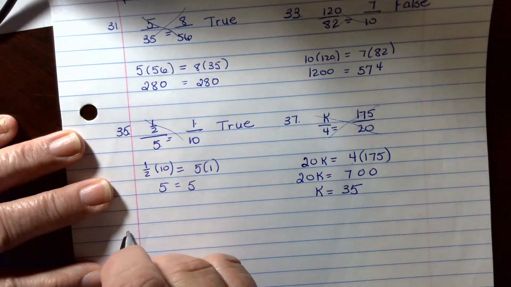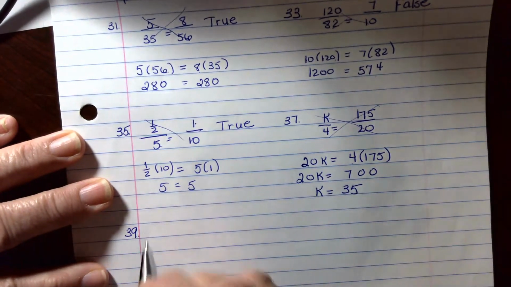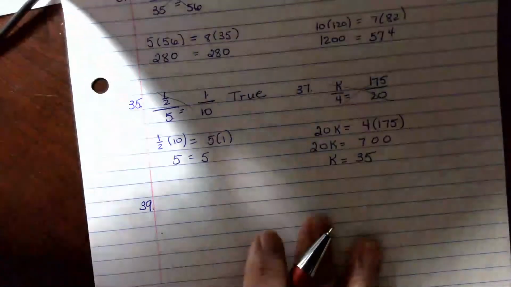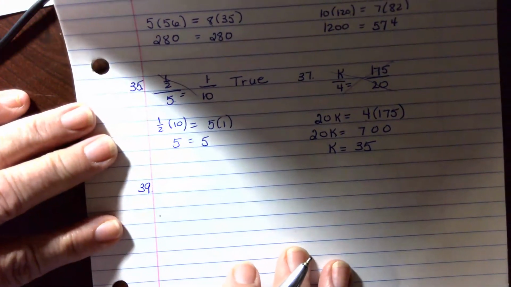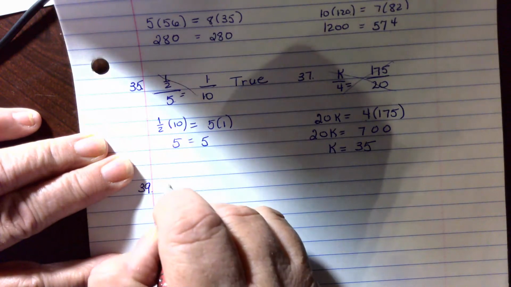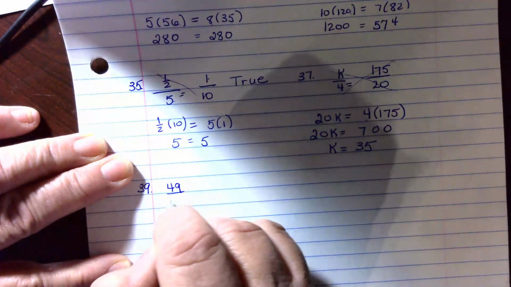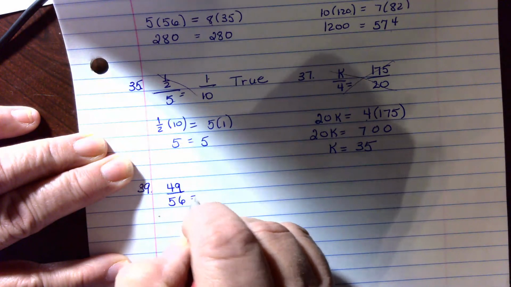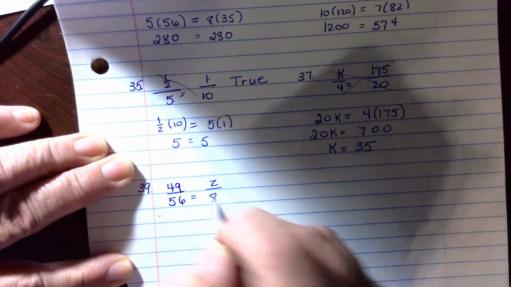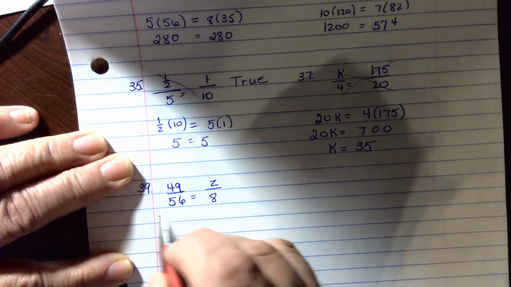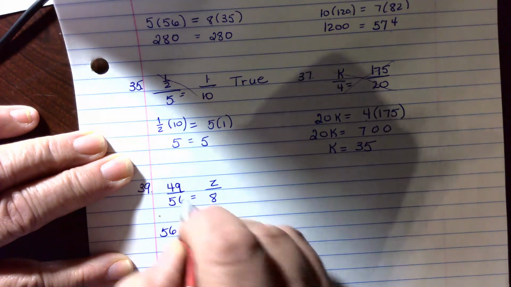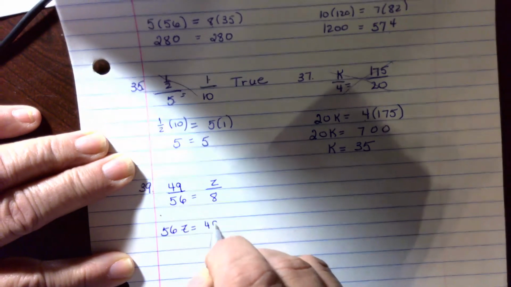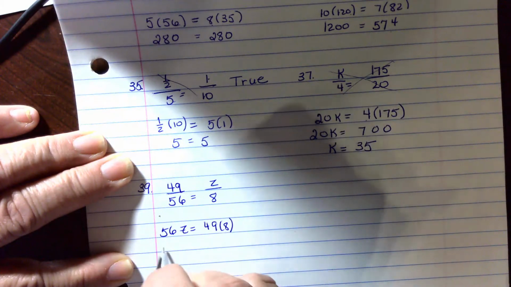Okay, I'm moving on to number 39. I'll get this where y'all can see that. 49 over 56 and z over 8. So again, the cross products, 56 times z equals 49 times 8.